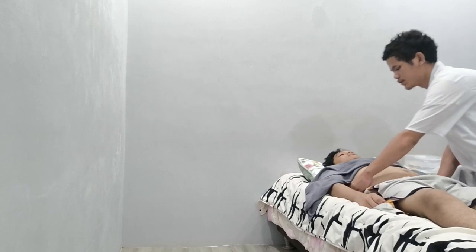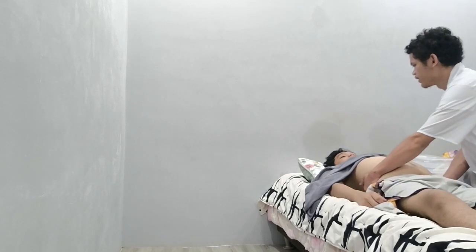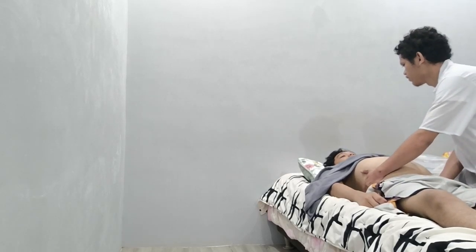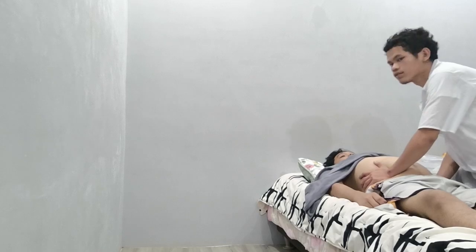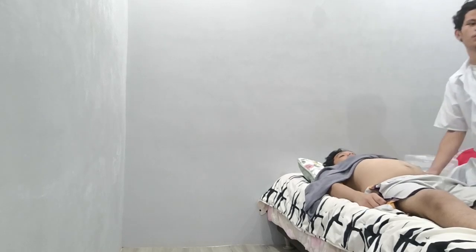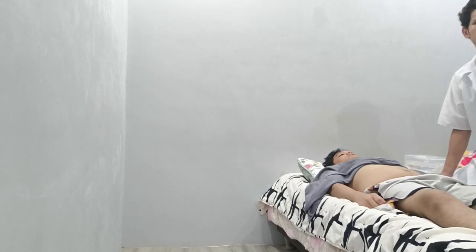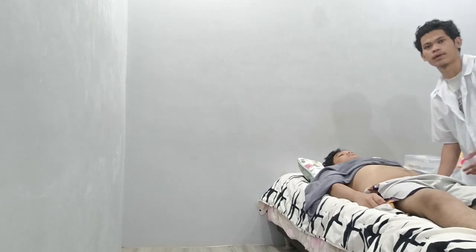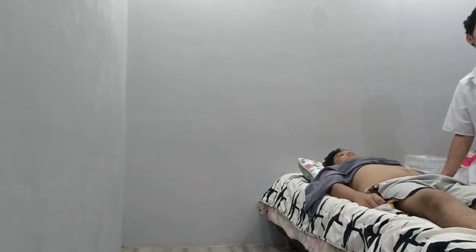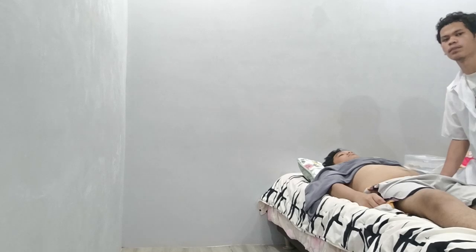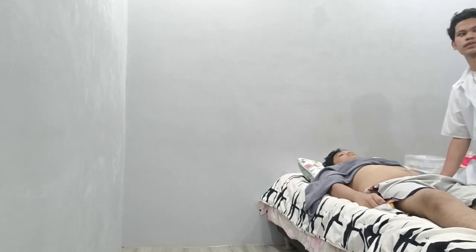The liver is usually not palpable, and if it is palpable, it should be smooth.